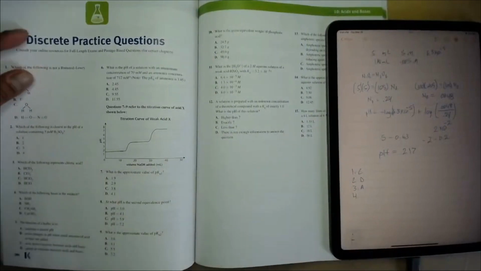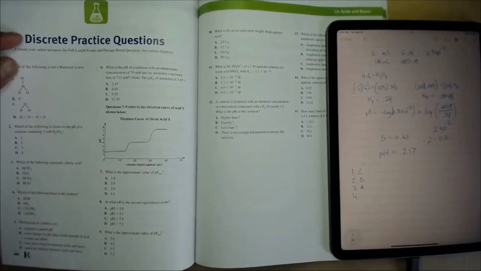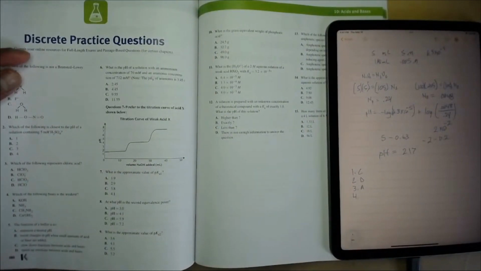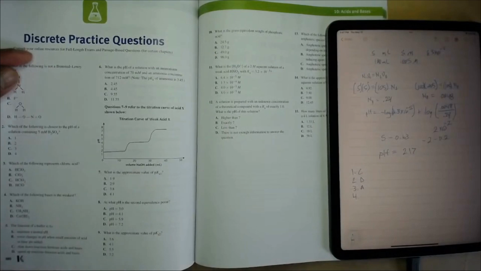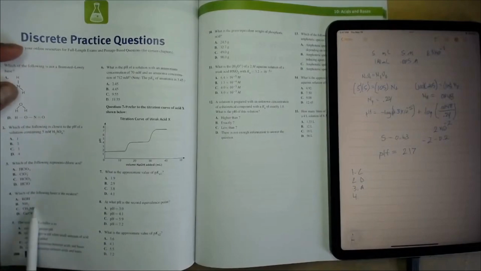So pulling away electrons makes it more acidic. So being neutral would make it more basic, not having those electronegative components.